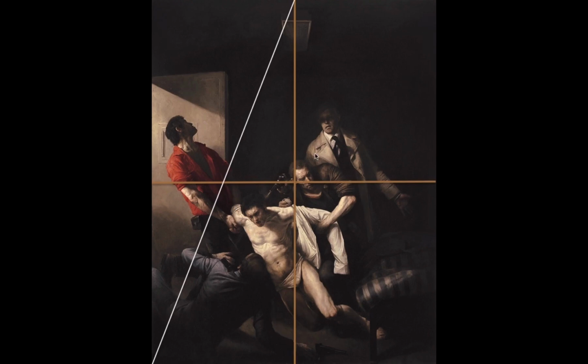This way, not too obvious perhaps. I think the shirt here perfectly touches that line. You can see that this is placed on it. So these are very subtle references that you can add to tighten things even more.